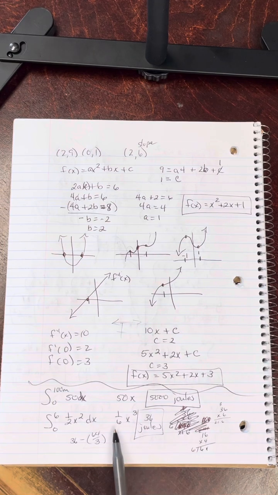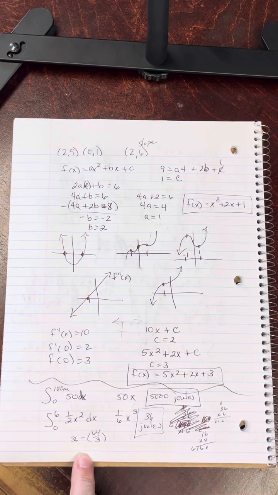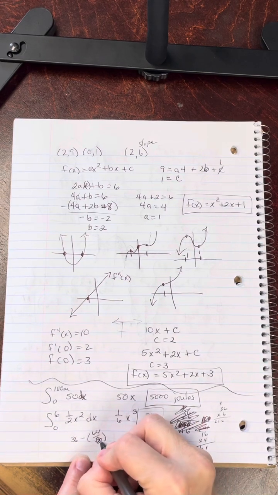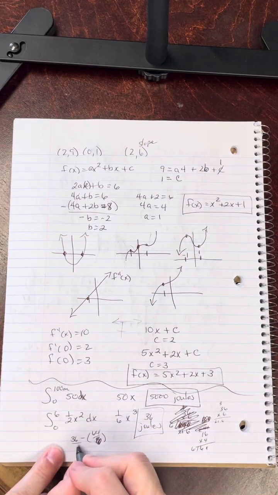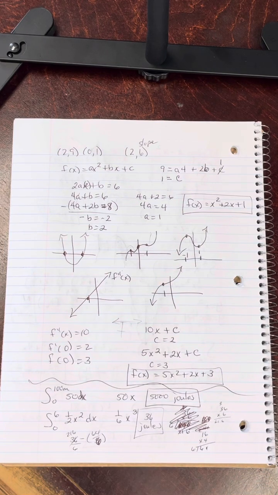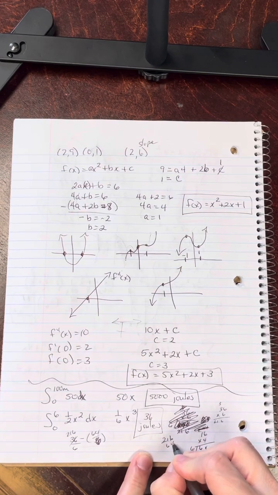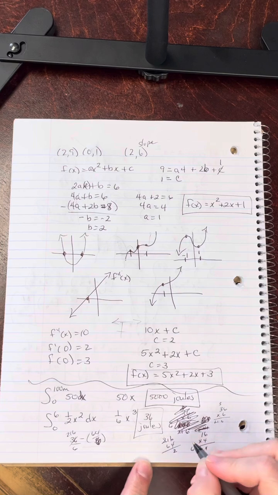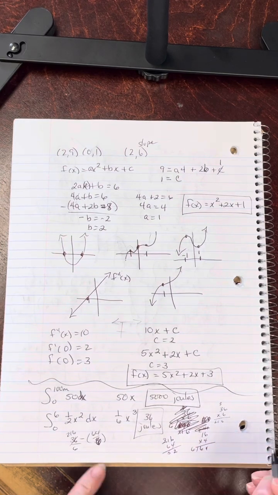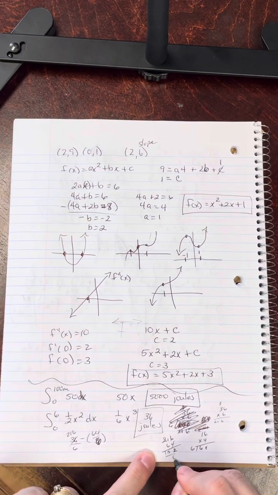Just a second. I got that from the book. Let me triple check something. 4 times 4, yes, that was the 64. Mine is over 6. Common denominator of 6 would be the 216 minus 64, that's 152 over 6.